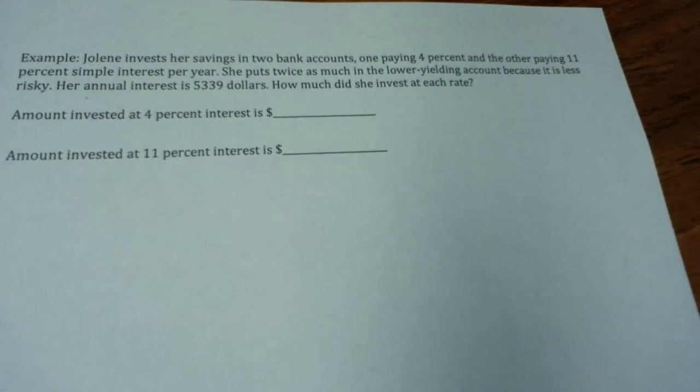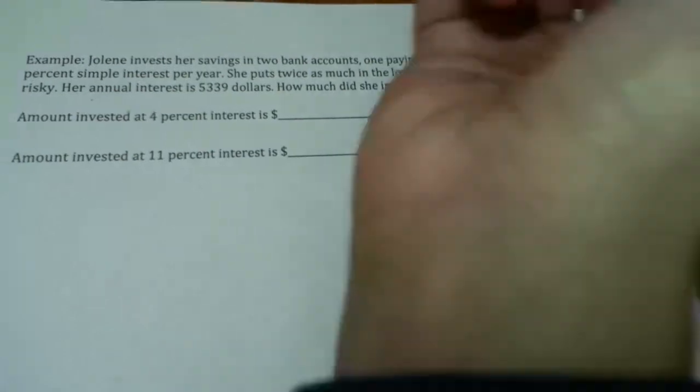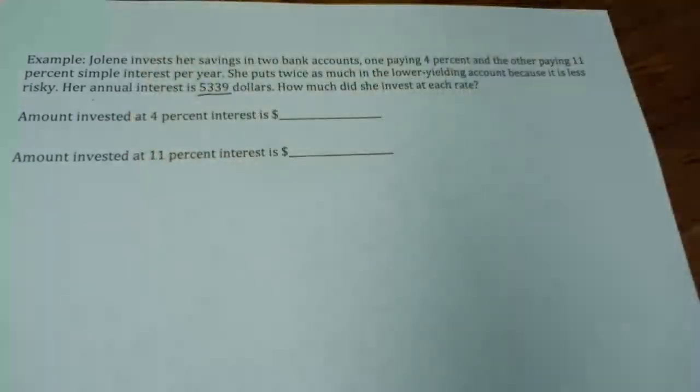All right, so we know her annual interest total is $5,339. So it's all together. So how much did she invest at each rate?